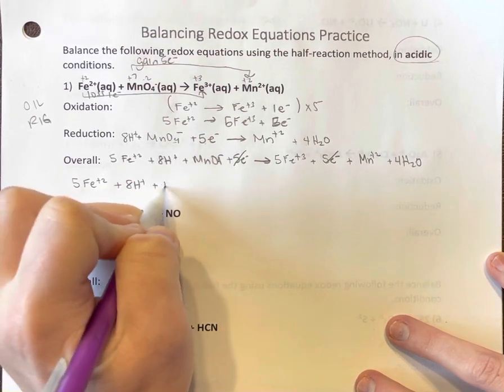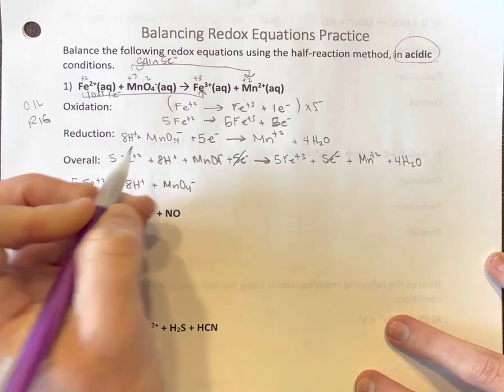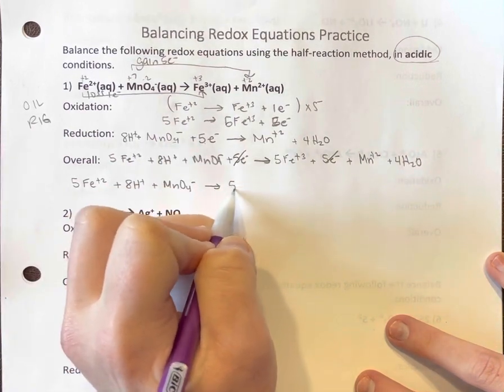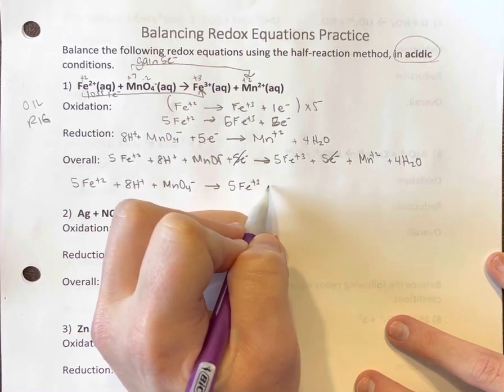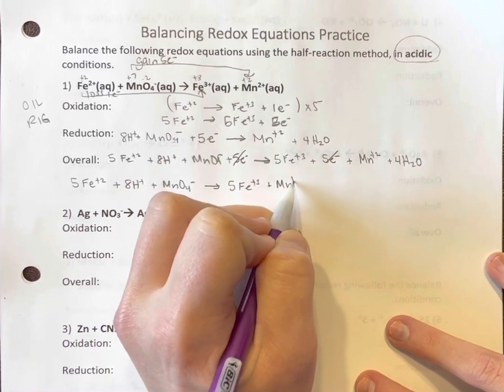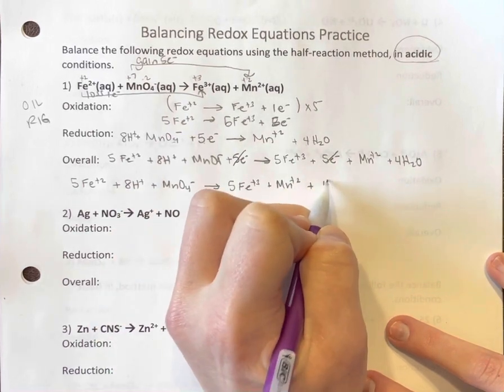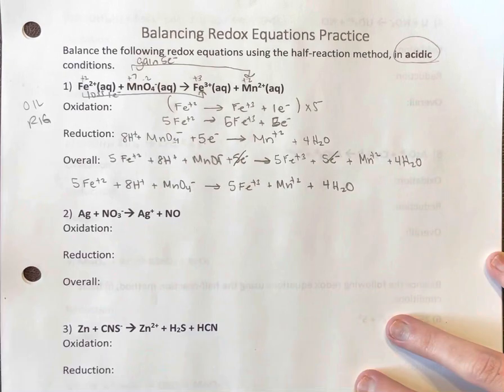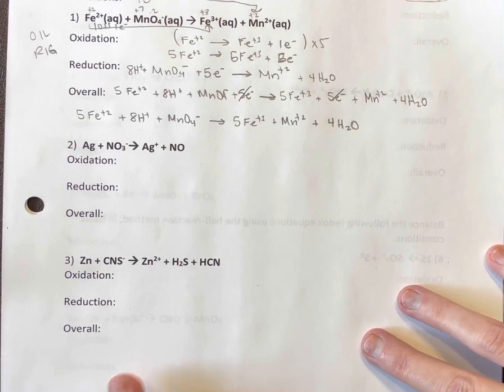And again, the order that you put these in doesn't matter as long as you get the coefficients right. Now remember, we're in acidic conditions, and acidic conditions means there's free hydrogen, so it's okay to leave this free hydrogen around. Let's go ahead and look at this next one.